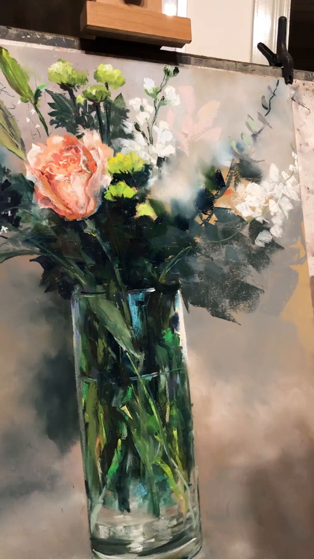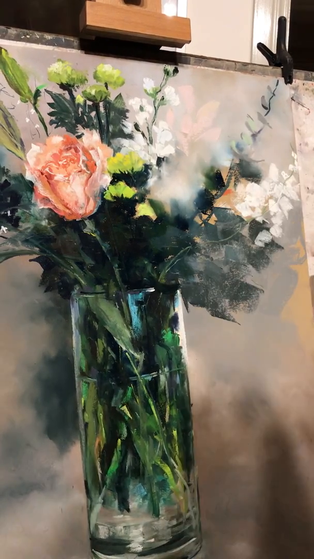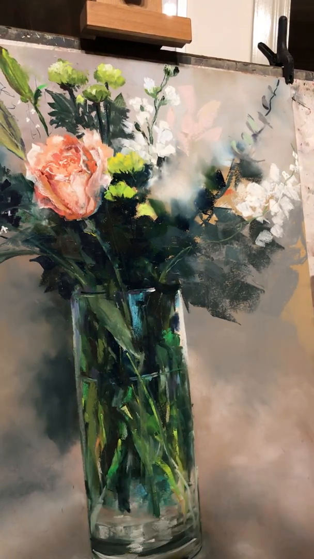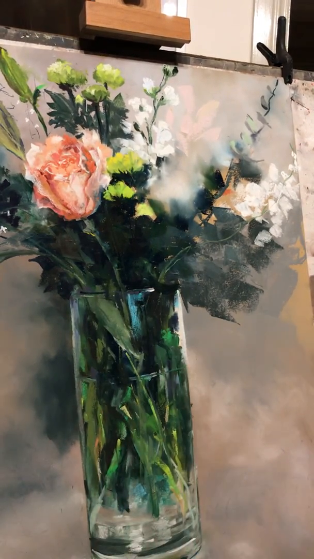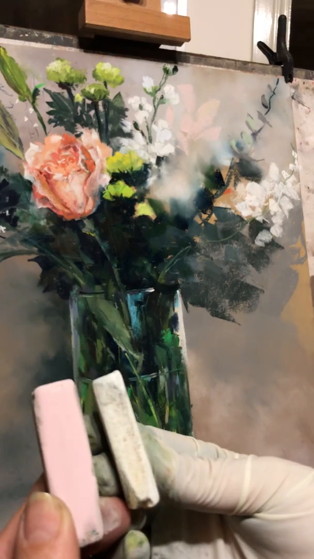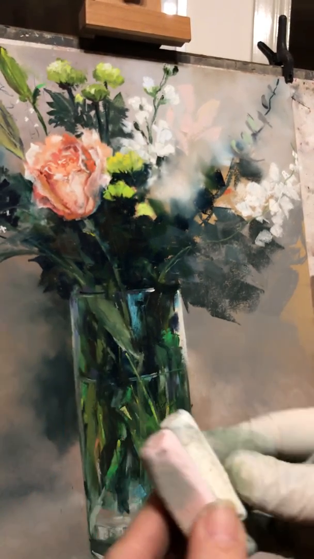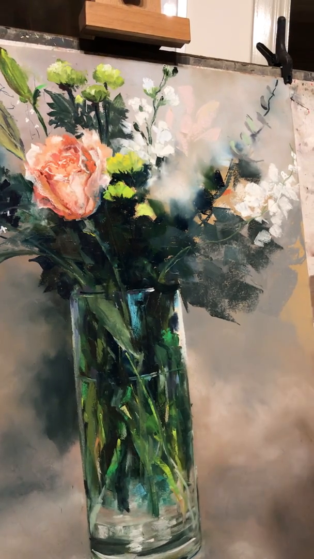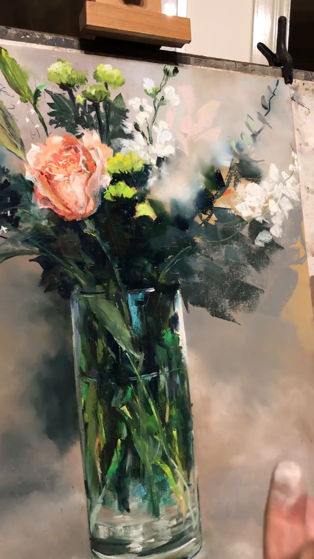So I need to find a nice white. But what I've done, really, I'll show you the three that I'm using. So it's the Gordon Beacon, it's a white extra soft, like a warm extra soft, and then I'm going to hit it with a Schminky, the white Schminky.